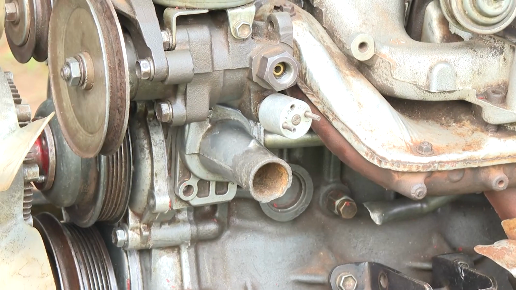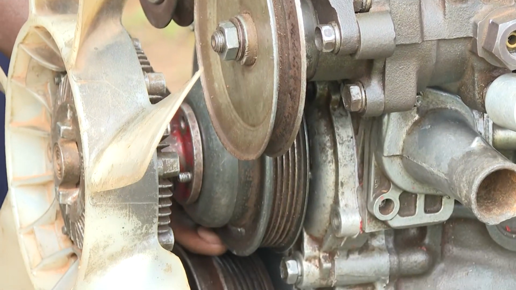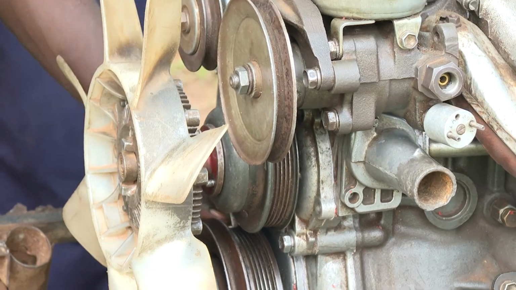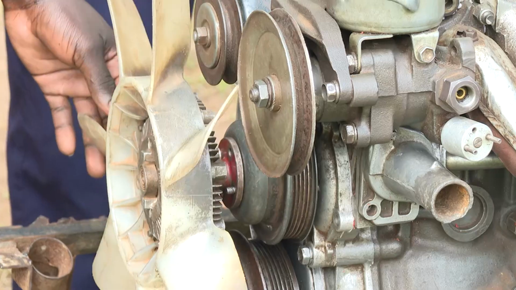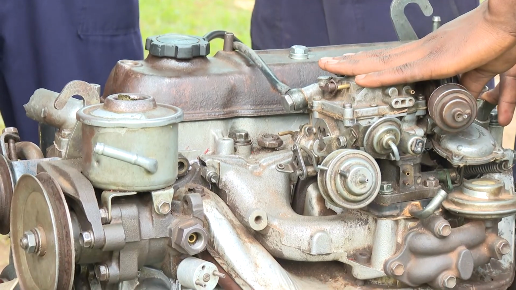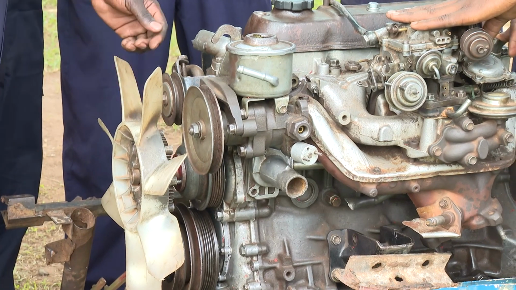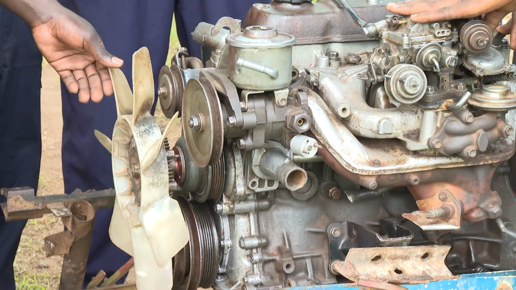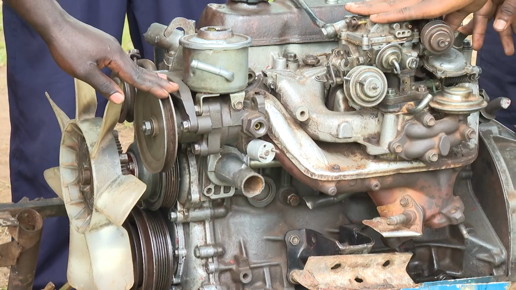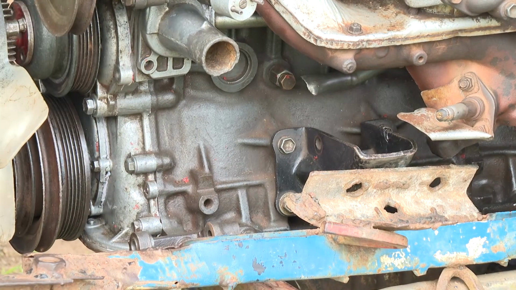So we have this one, called the crankshaft pulley. This is where the driving belt is mounted. When the engine is running, the crankshaft will rotate and automatically drives the cooling fan, the oil pump and the steering pump. Then the alternator is mounted here, but right now it is not there.